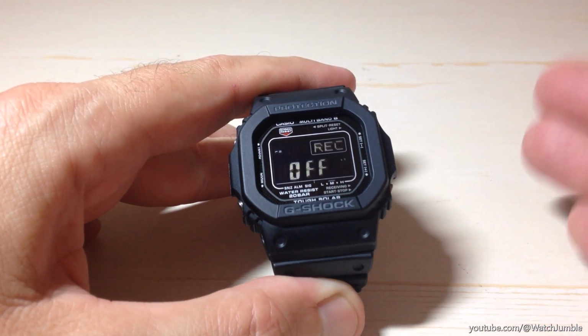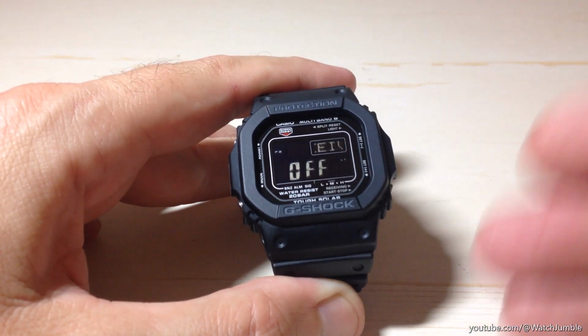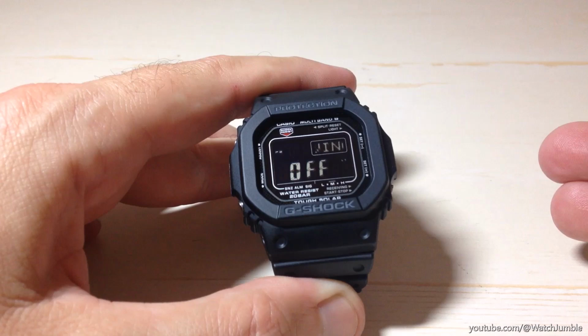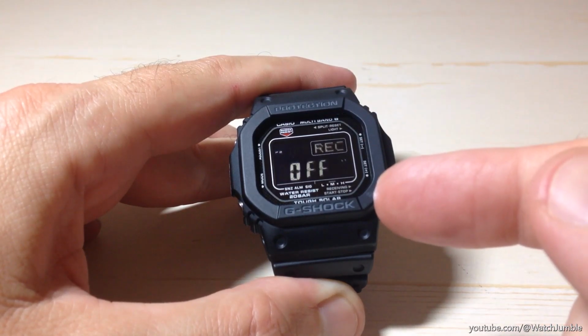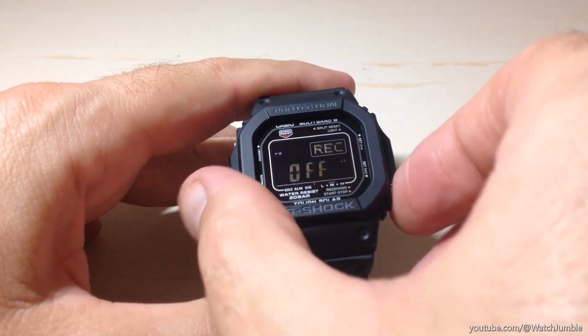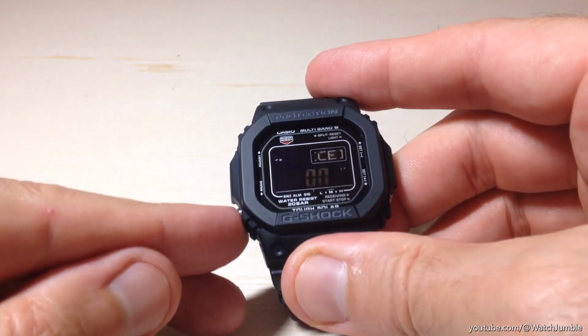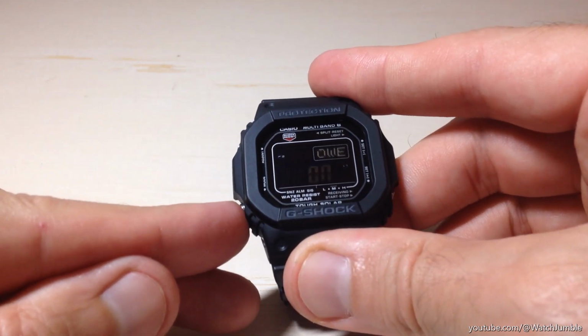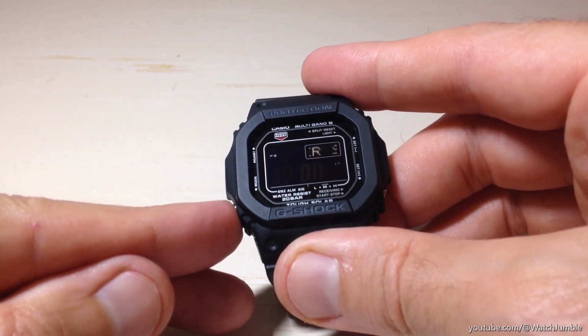I should mention though, you can always go manually pull the atomic time if you want to. So maybe you want to turn this off and then you just want to go try and pull an atomic signal manually on your own. That's a possibility as well. So set this the way you want. Press the mode button another time. It's going to take you to your power saving option.